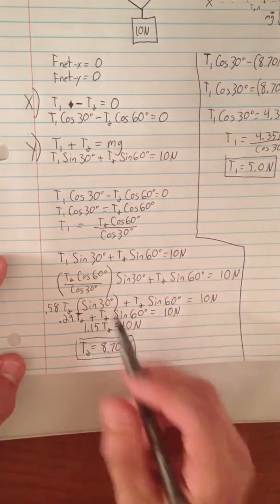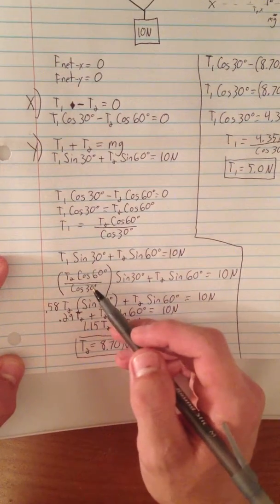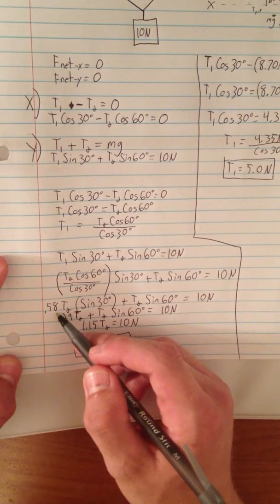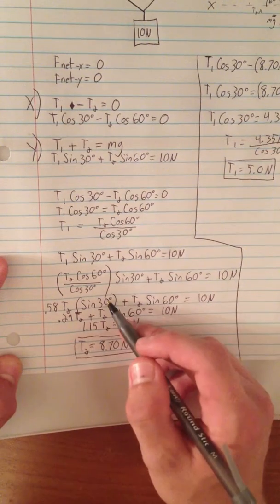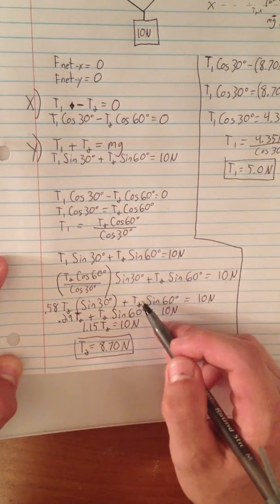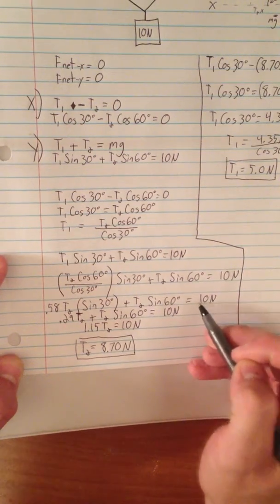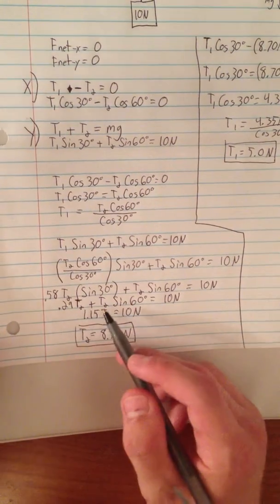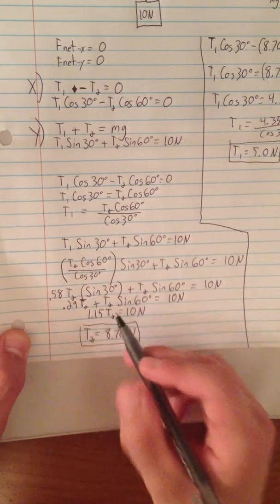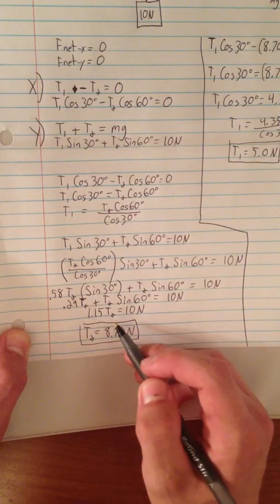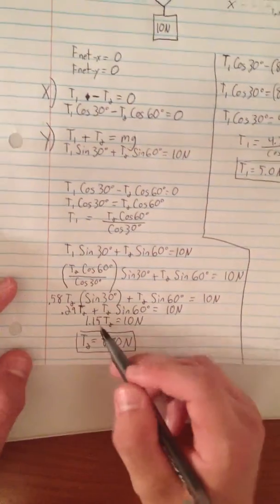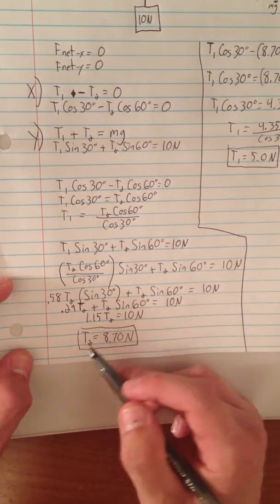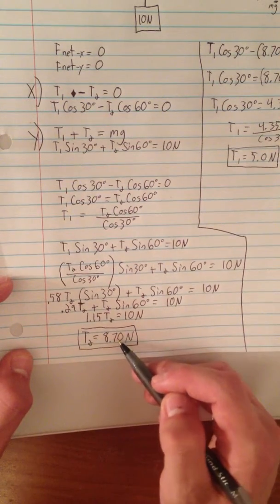Okay, now what I like to do is divide these and get a decimal answer so you can get rid of that division sign. So we end up with 0.58 T2 times the sine of 30 plus T2 times the sine of 60 equals 10 newtons. Now just add the T2 terms together, and you're going to end up with 1.15 T2 equals 10 newtons. Now take the 10 newtons and put this under it, so you end up with your answer of T2 equals 8.70 newtons.